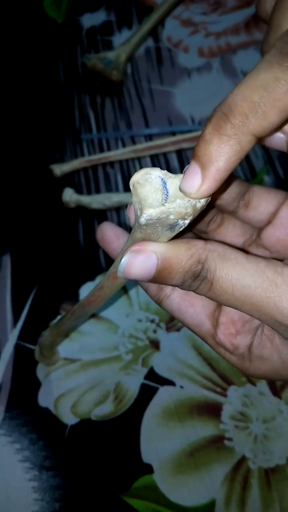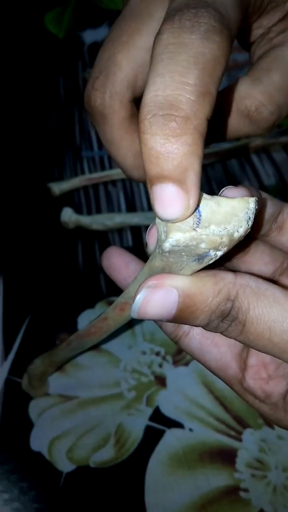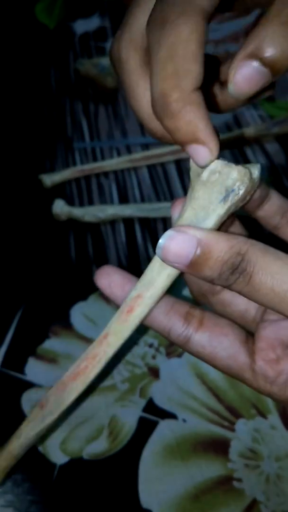Okay, this is the inferior carpal articular surface. Lateral bridge articulates with the scaphoid, and medial bridge articulates with the lunate.